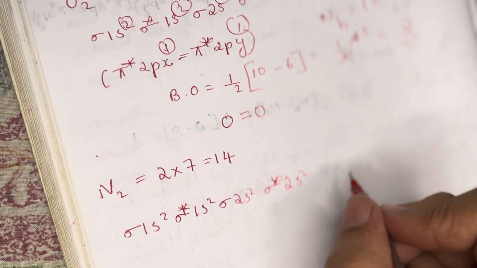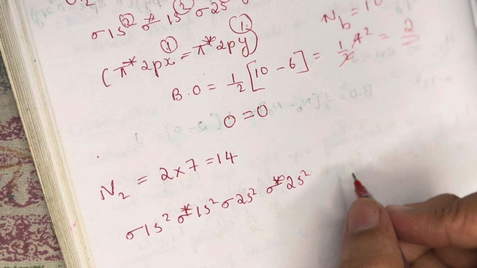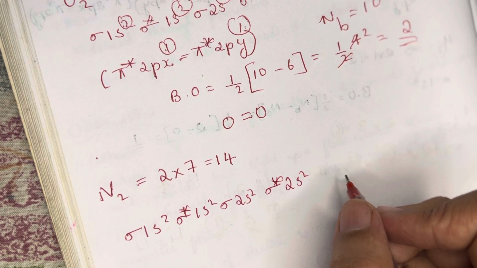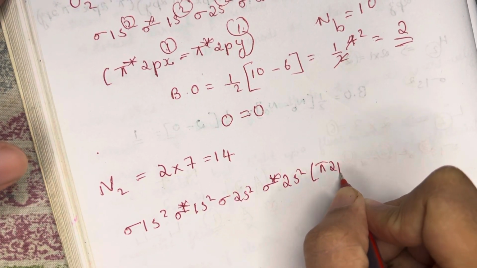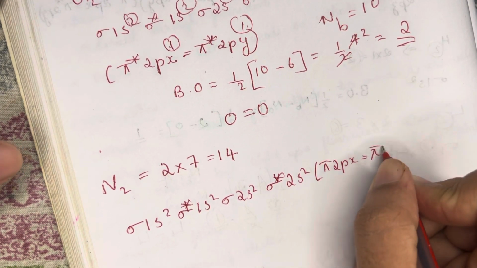After sigma, since it is having 14 or less than 14 electrons, we have to first write pi 2px, right? Pi 2px is equal to pi 2py.